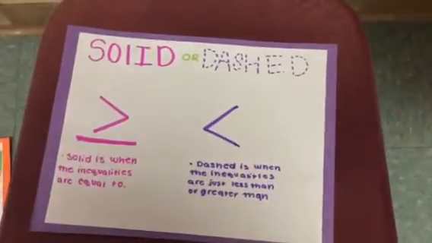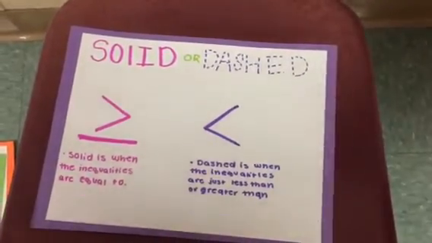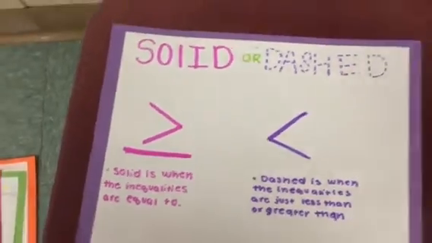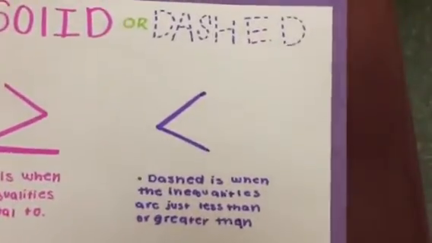How can we tell if the line will be solid or dashed? We can tell the line will be solid when the inequalities are equal to. We can tell the line is dashed because the inequalities are just less than or greater than.